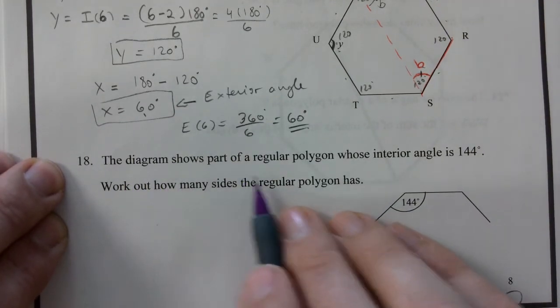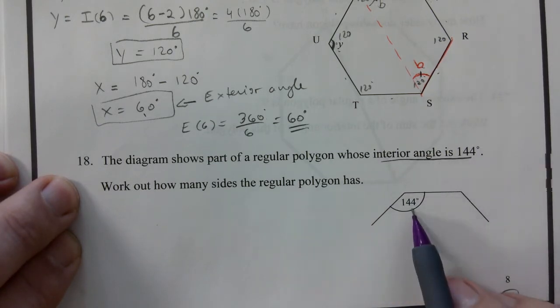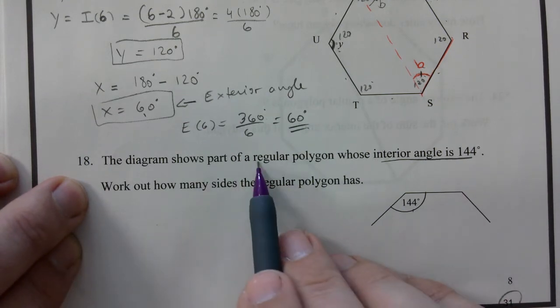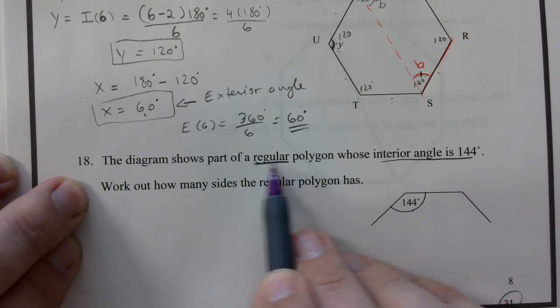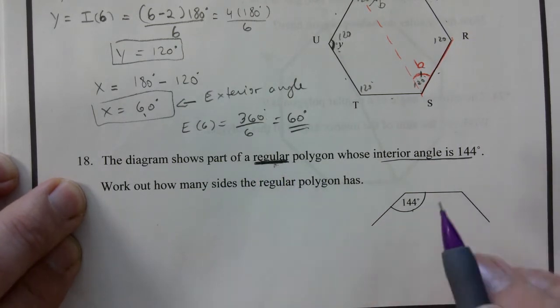The diagram shows a part of a regular polygon whose interior angle is 144. So they just zoom into one of the interior angles. And it's a regular polygon, meaning that all interior angles are going to be the same and all side lengths are going to be the same. That's important. Work out how many sides this polygon has.